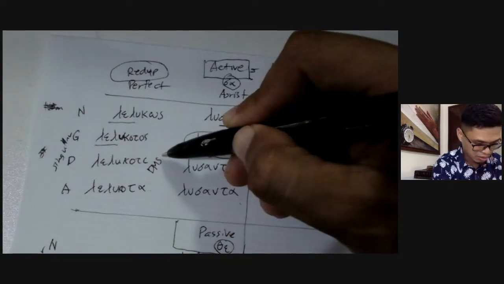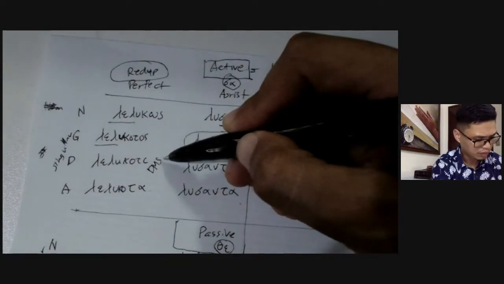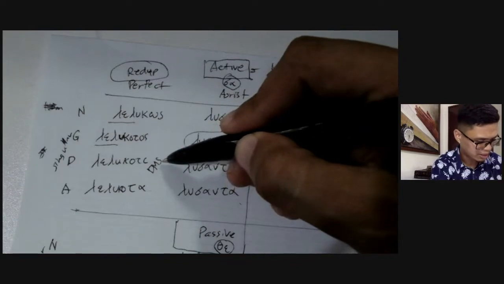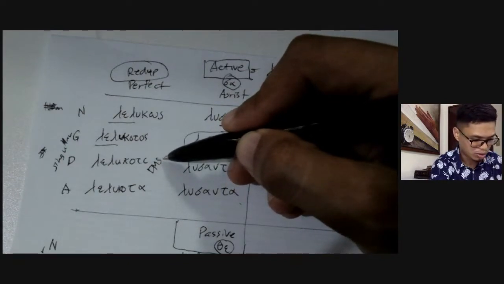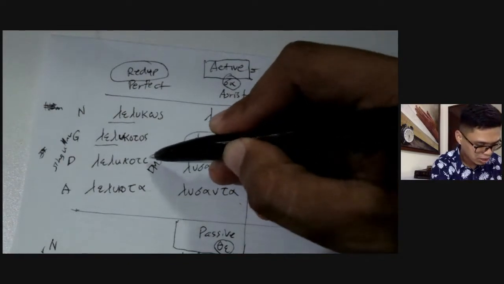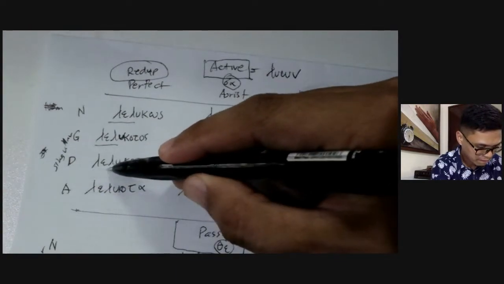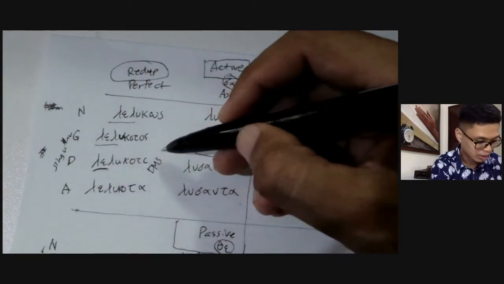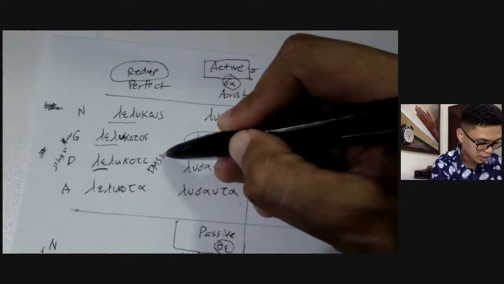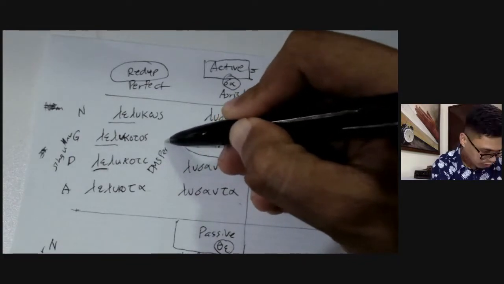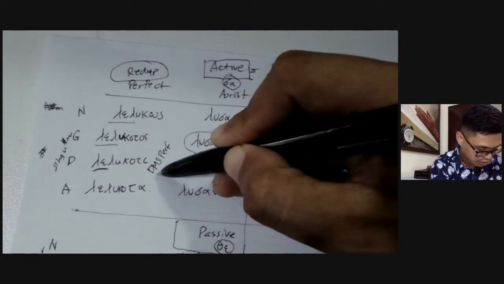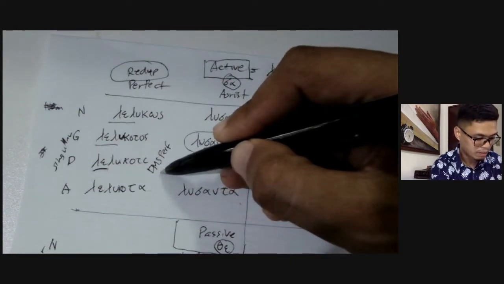Is it present? No. Is it future? No. There's no sigma. Is it aorist? No. There's no sigma alpha. So you can see the reduplication there. You know that it is perfect. So you put here perfect, right? So very simple.